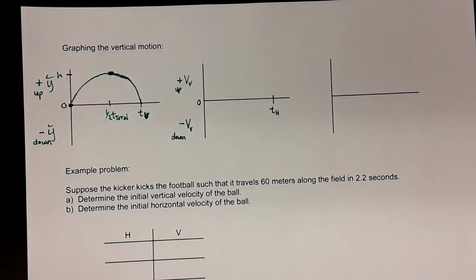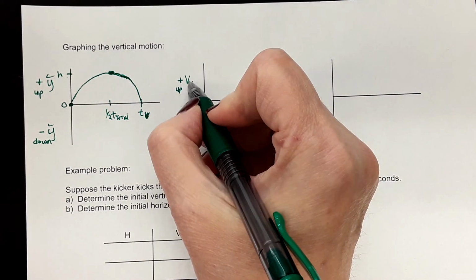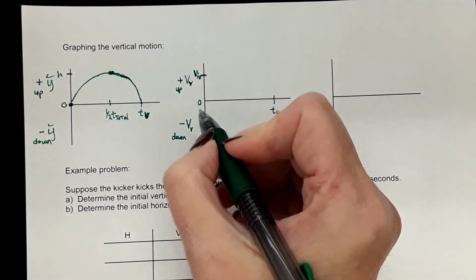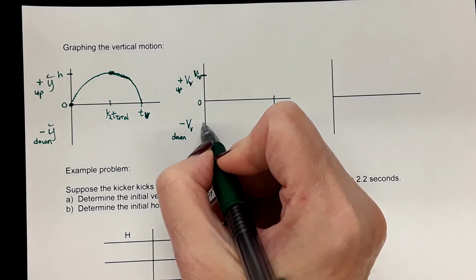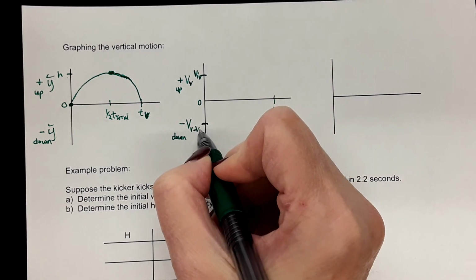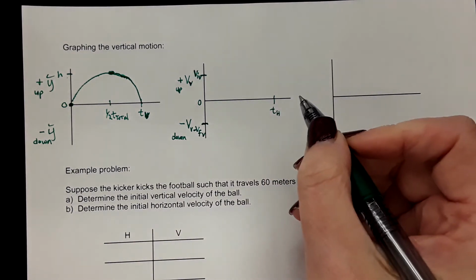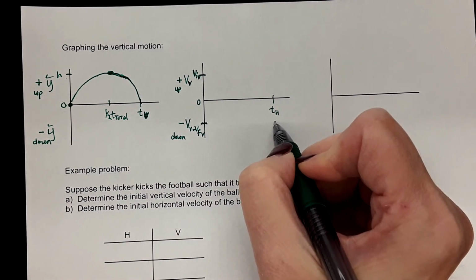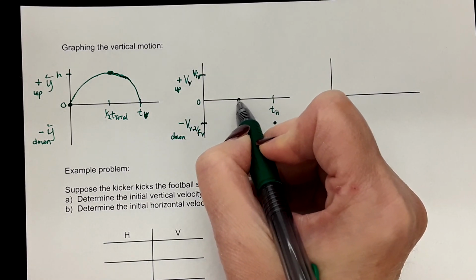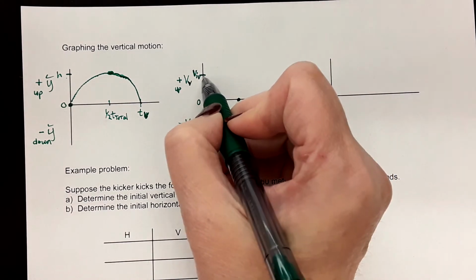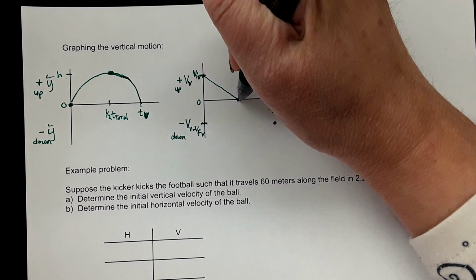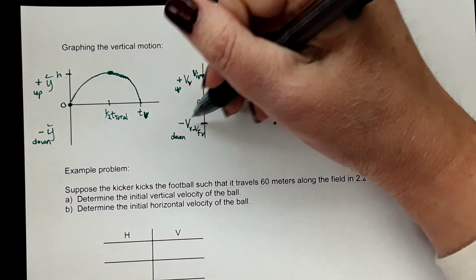Okay, so what do we have? Well, we know that the ball started with an initial vertical velocity. And it ended up with a negative final velocity that's the same magnitude as the initial. Negative final vertical velocity out here at the hang time. And halfway through, we stopped at the top. So we started with this velocity, we decelerated uniformly to 0, changed direction.